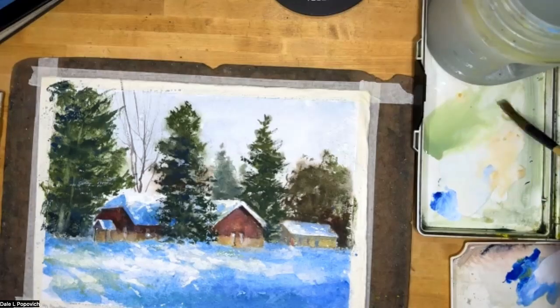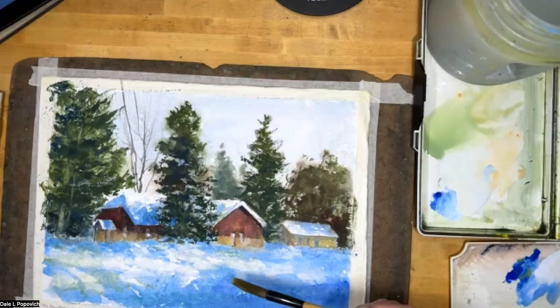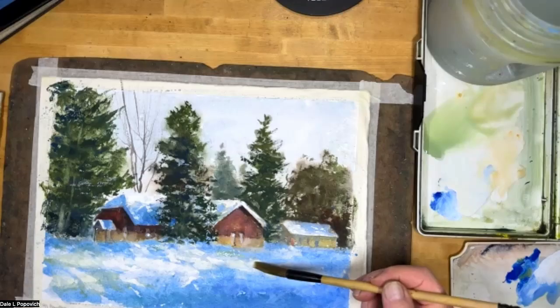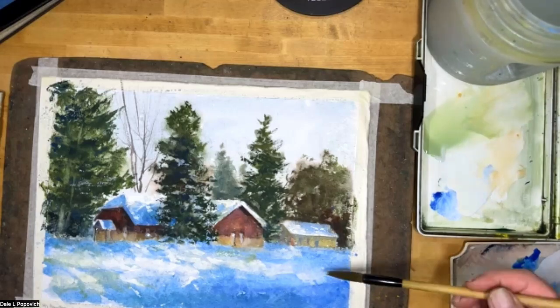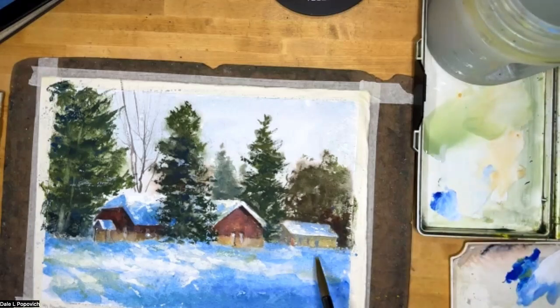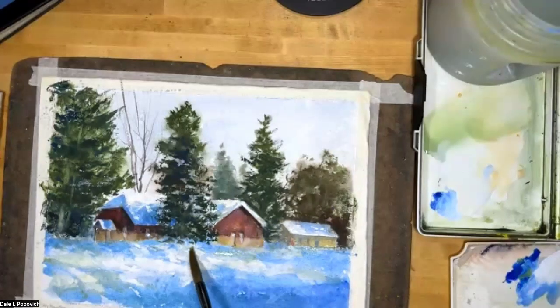Going to add a little bit of raw sienna to it. Tone down the background color just a slight bit.